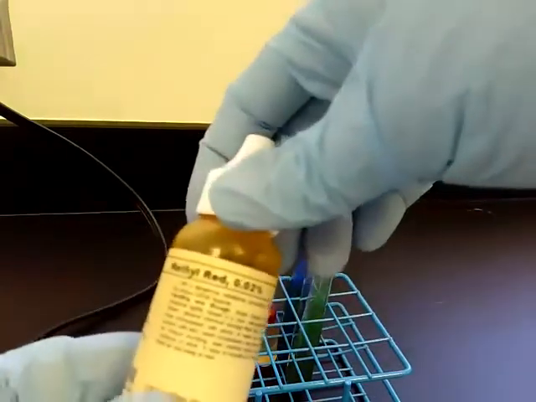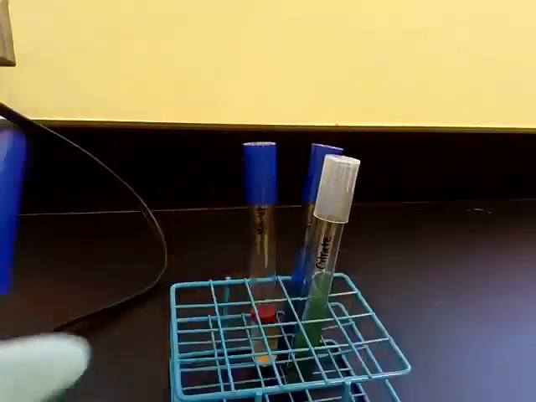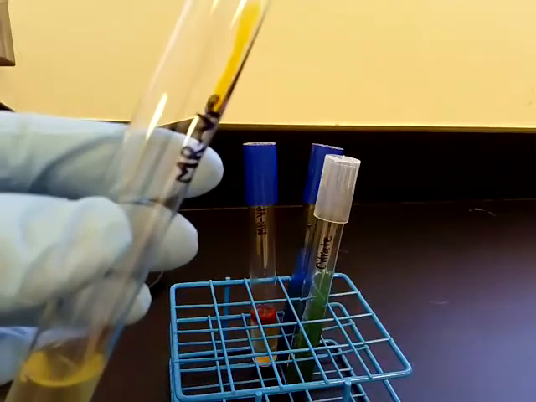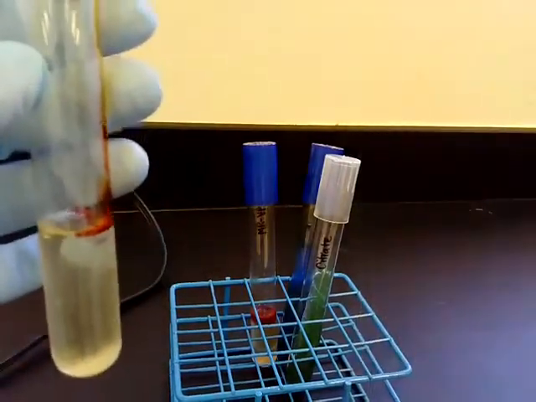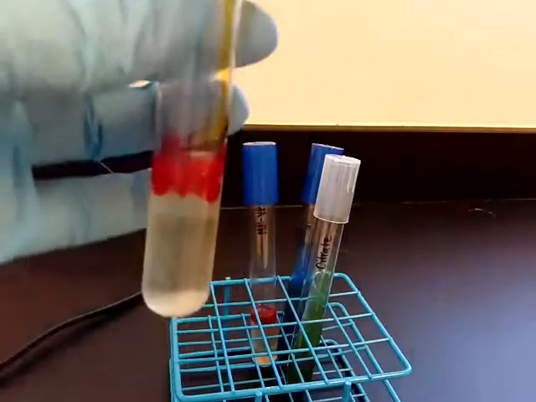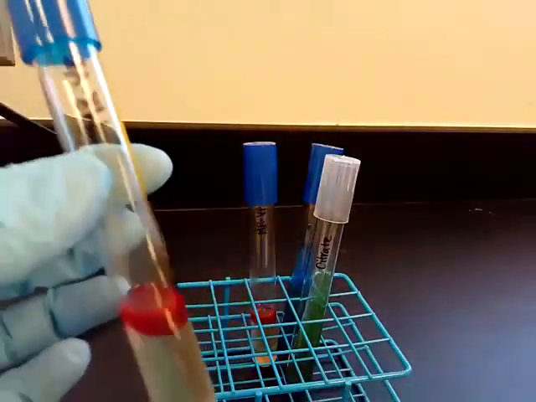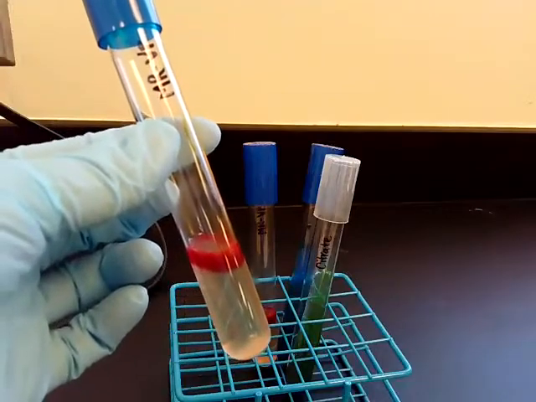So we have our dropper bottle of methyl red. And set that down. And I'm just going to add a couple drops. And a red color change is a positive result. So as you can see, this is positive for mixed acid fermentation.